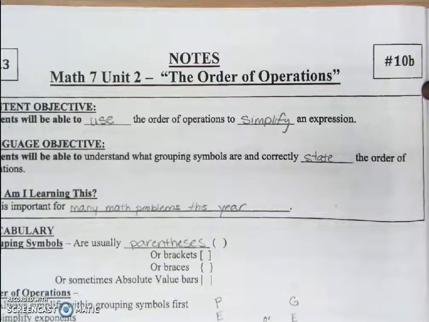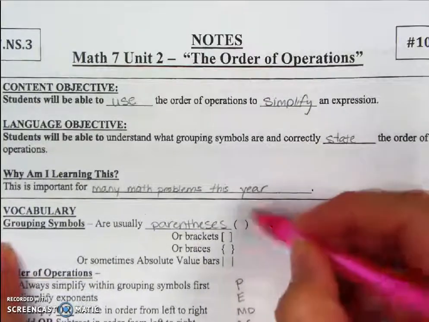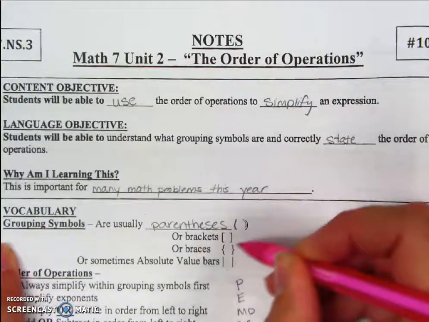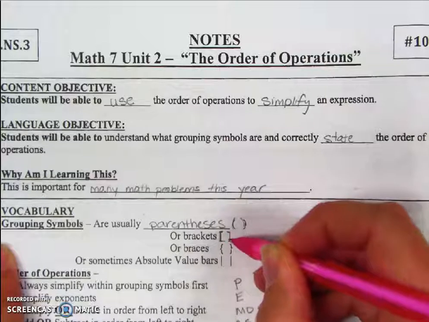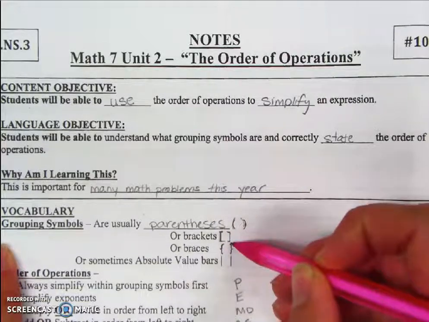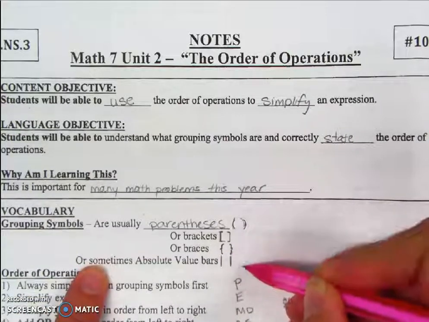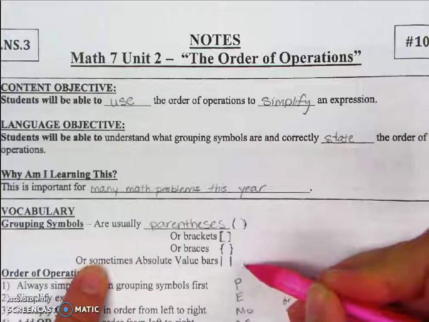The vocabulary. Grouping symbols are usually parentheses. So you usually will see parentheses there, but they could also be these brackets. If there's already parentheses, they'll use brackets. Or these are braces, the little curly brackets. Or sometimes absolute value symbols. So those are also grouping symbols.